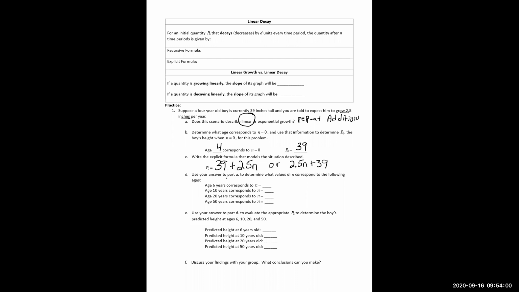Use your answer to part A to determine what values of n correspond to the following ages. Age 6, what is my n value? Well, let's think about this. n equals 0 is age 4. That means n equals 1 is 5, and n equals 2 is 6. We've got to have a faster way to do that, because n equals 3 would be 7, n equals 4 would be 8. So the key here is to take the age, 6, and subtract off age 4, because we started with 4, and that would give me an n value for 6 here.